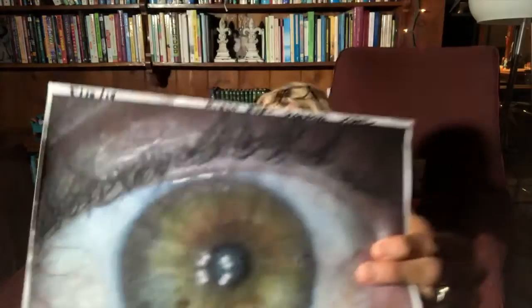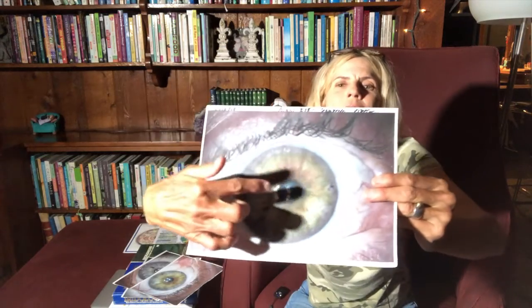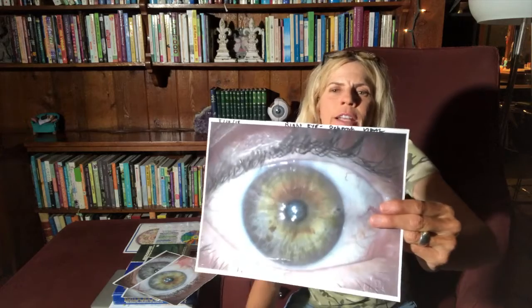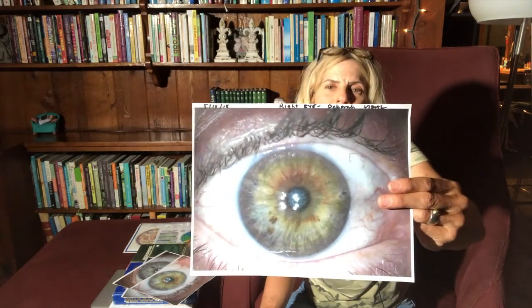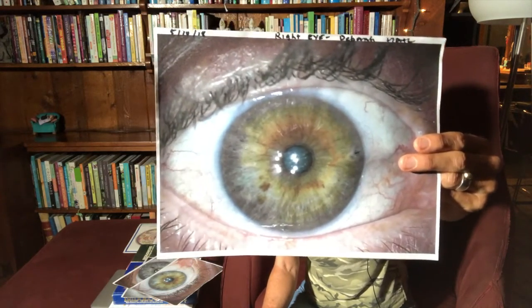That's a blue eye right there, you guys. And when I detox and remove all this not chronic, but this acute and subacute congested lymph off of that iris, my eye will be all blue.